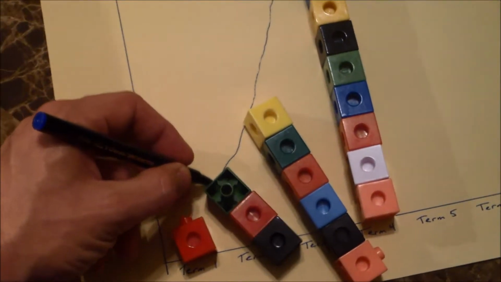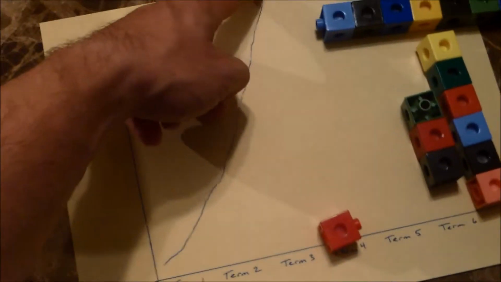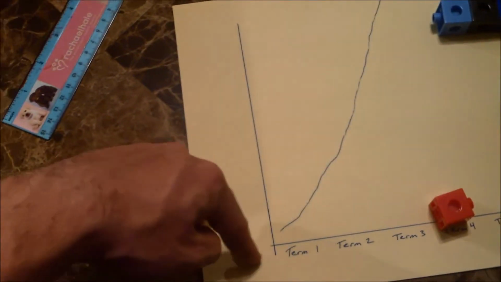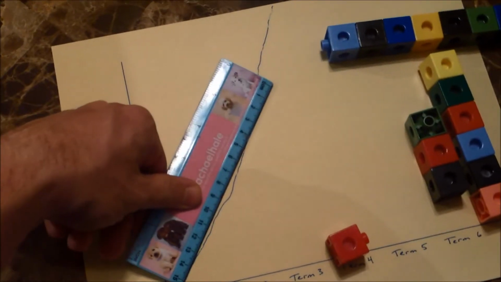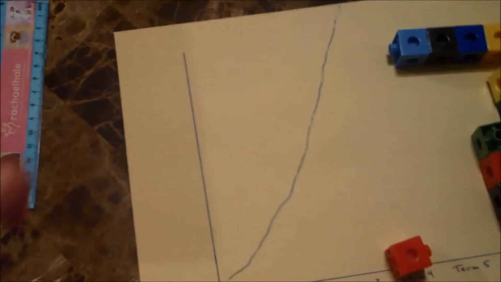So if I kind of just drag this down through here, we end up with a pattern that is a graph that is kind of curving downwards instead of being a linear growth that the previous one was. There's something different going on here, and we can have students explore quadratics using that as well.